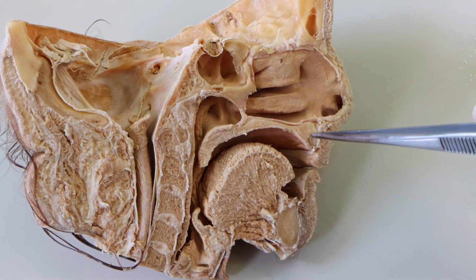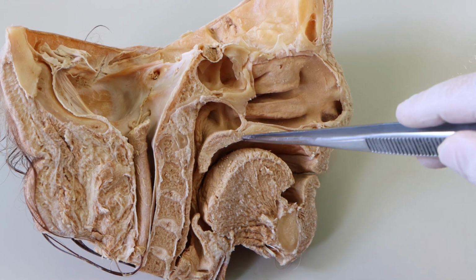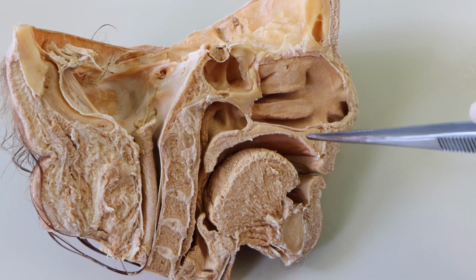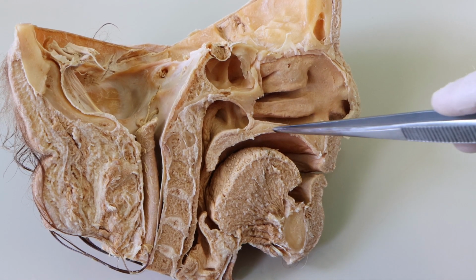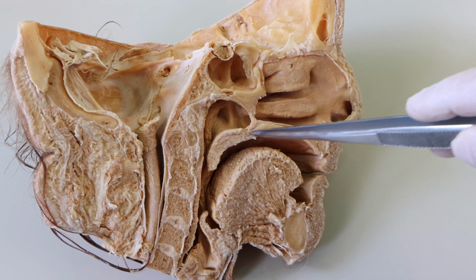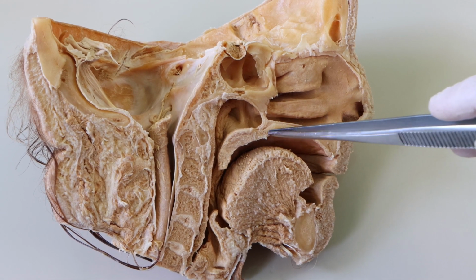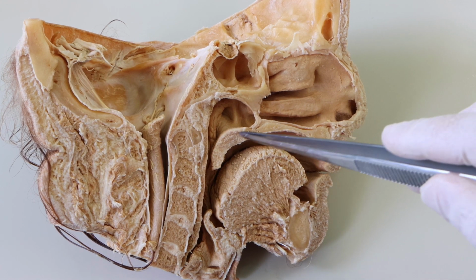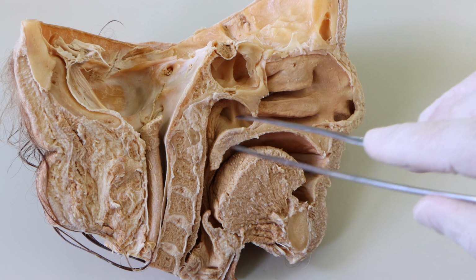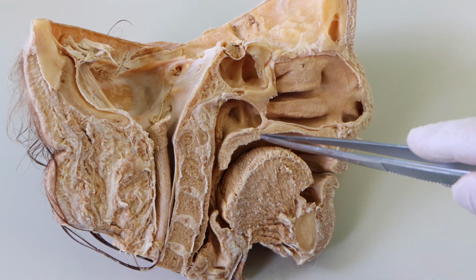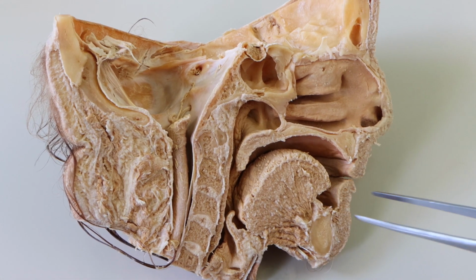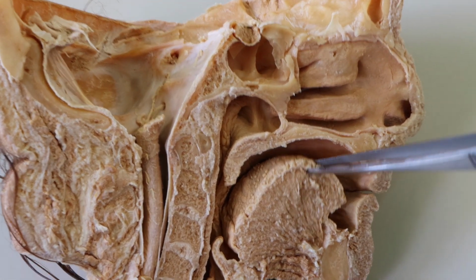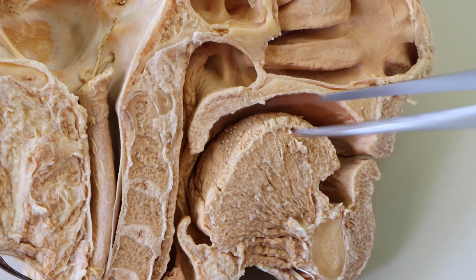For your orientation, here is the upper lip, and the lower lip. Here is the hard palate. As you see, the hard palate is formed by the premaxilla or incisive bone, the palatine process of the maxilla, and the horizontal plate of the palatine bone. The dorsal continuation of the hard palate is the soft palate, which makes up the posterior 1/3 of the palate. And down here is the tongue that you can see.